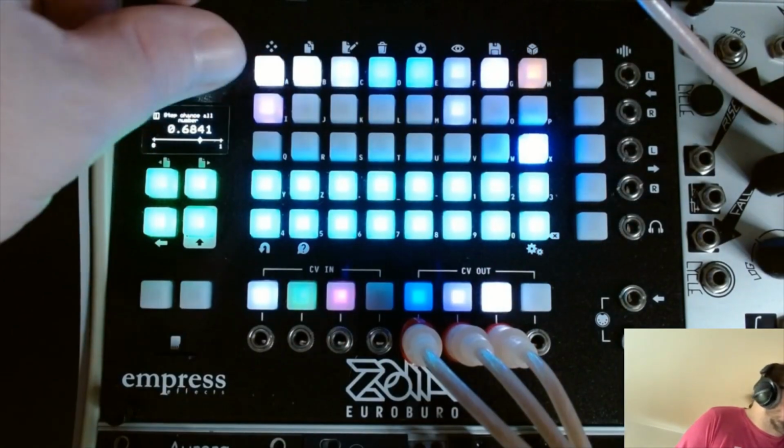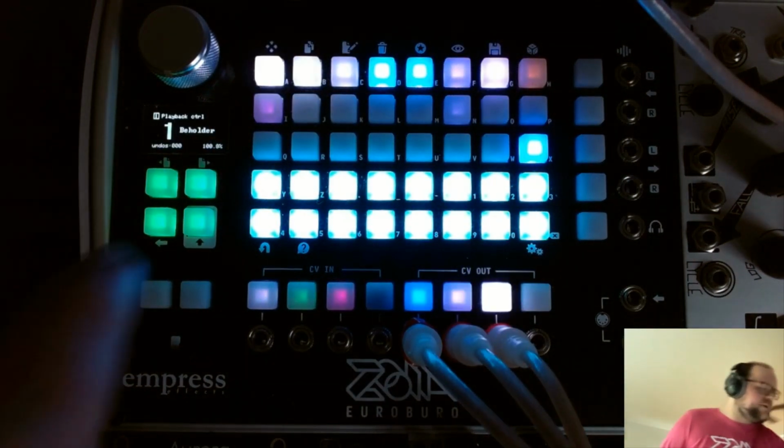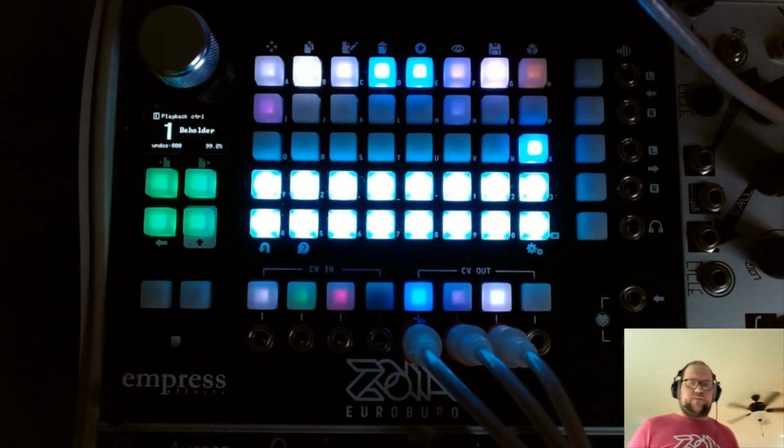But we can also do this on a per step basis. So each of these lights represents one of the steps.